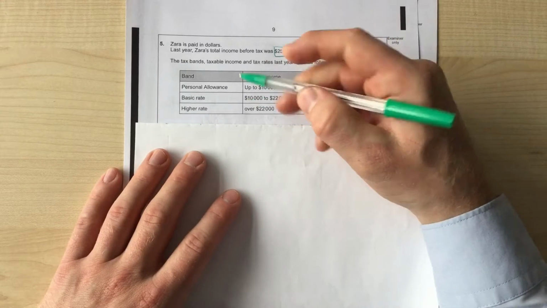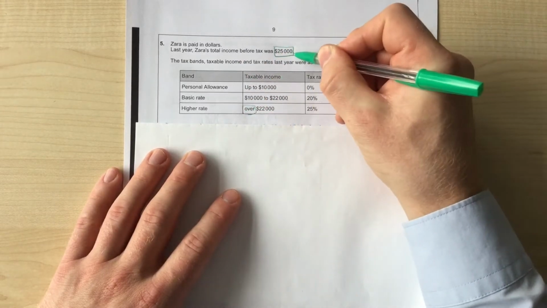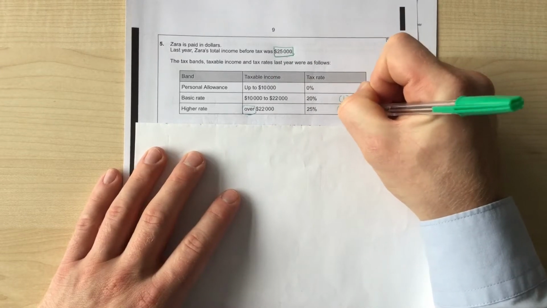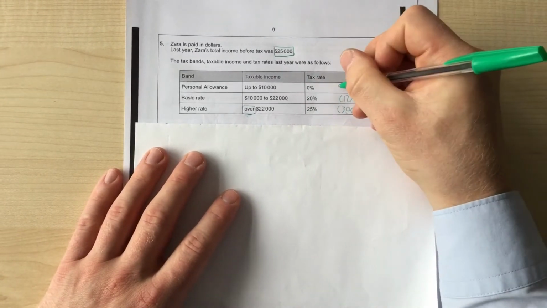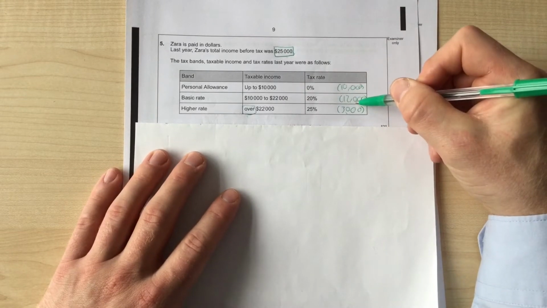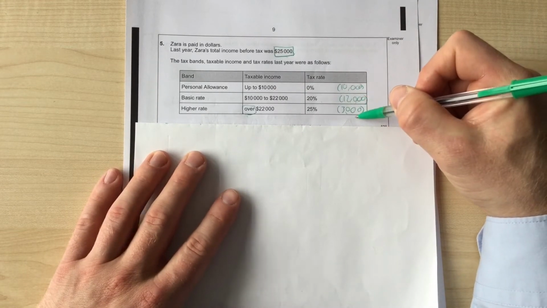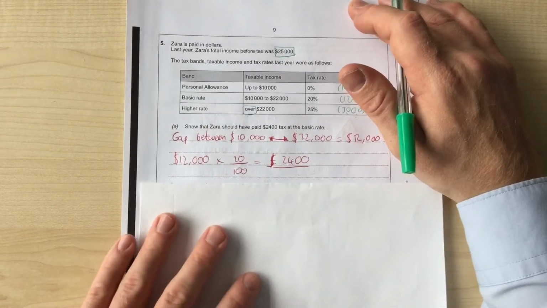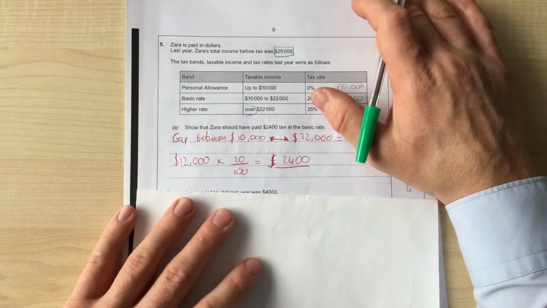And then whatever's left, what you earn over, well, they earn 25. So what do they earn over? Well, that's another 3 grand over. So I've split the money up now. 10 grand for free, 12 grand at 20%, 3 grand at 25%. Add them together, it takes you back to 25. Okay, which is what I would also have done on the second question.